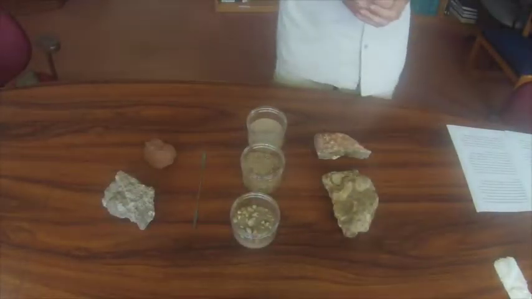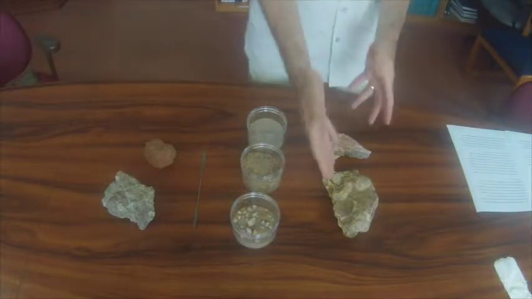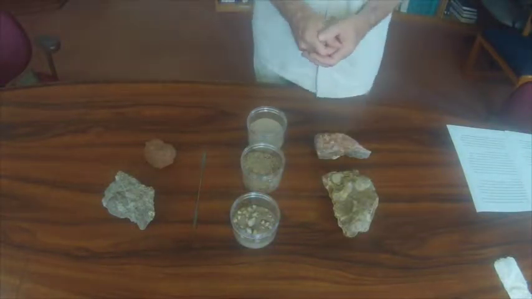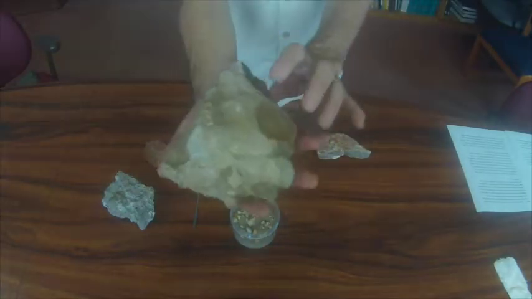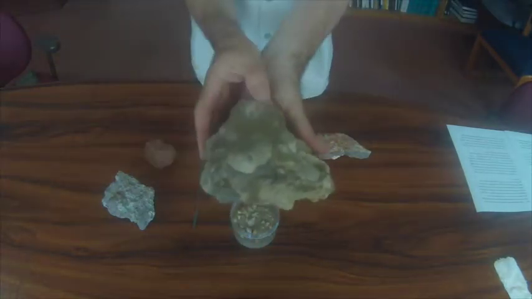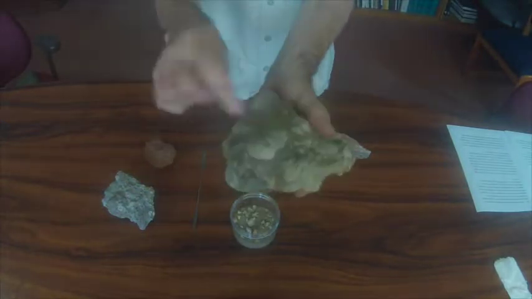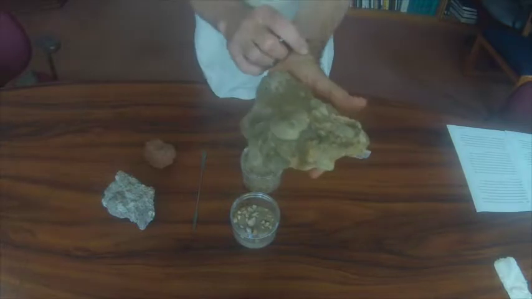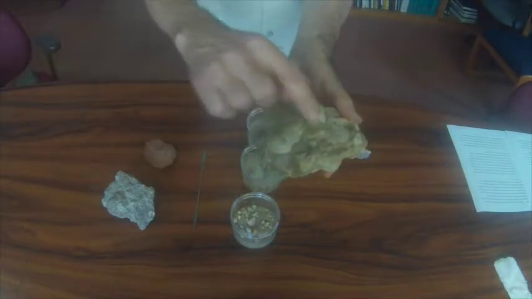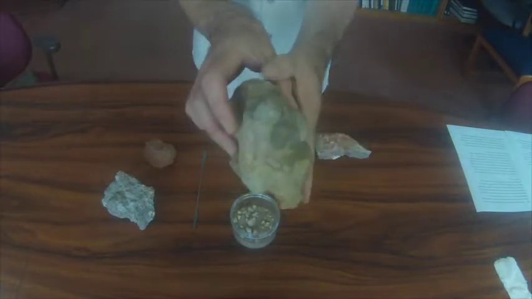We can easily see the difference in grain roundness between these examples of coarse-grained rocks. In this case, we have a very coarse-grained rock with very large grains, very large rock fragments, but these are all very smoothly rounded and elliptical in shape.